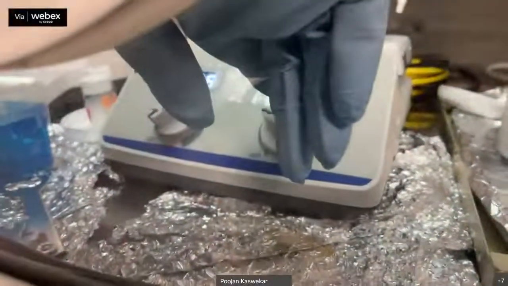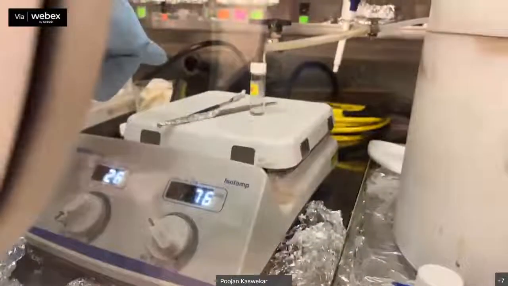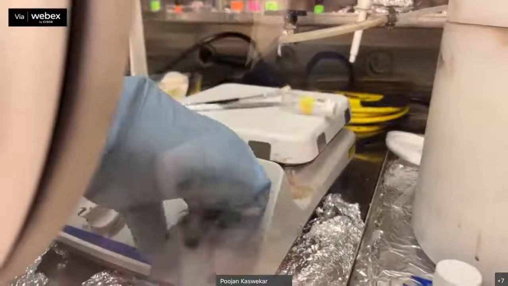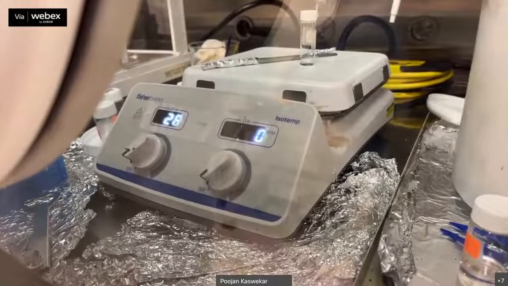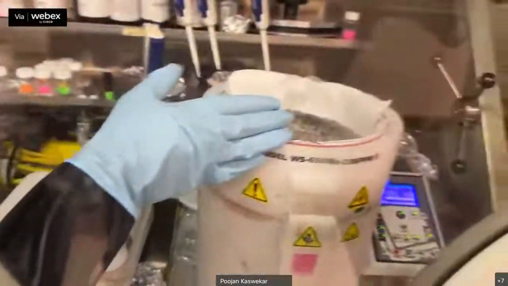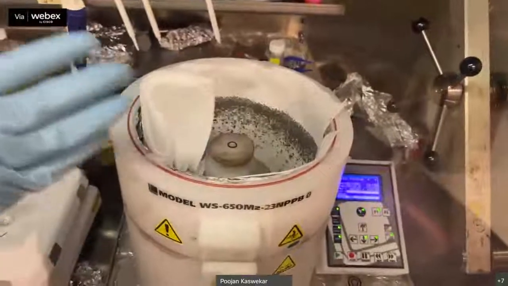You just put the RPM here, it's going to stir the material on top of it. So that's one of the functions of this hot plate, to stir the material as well as heat it. And beside that one, that's a spin coater, which is also inside the glove box.